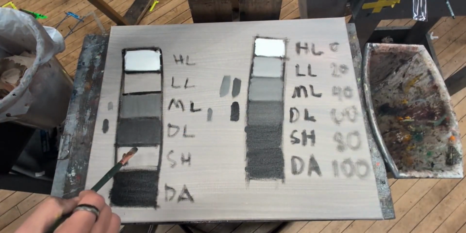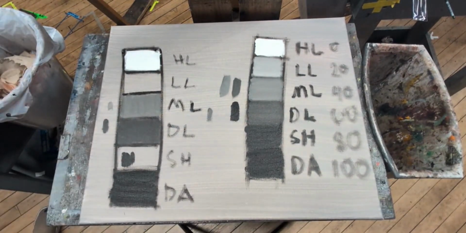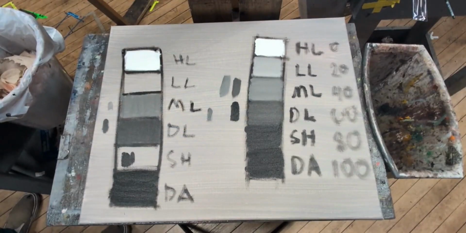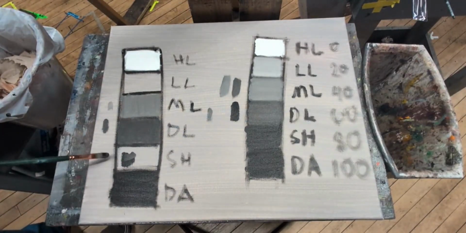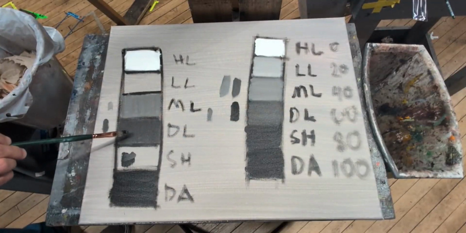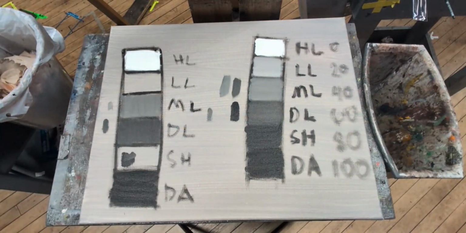So I'm going to put this in here. That looks pretty black to me. So I'm going to add a little bit more white. That's too much. All right, I am mixing on a palette here. That's far too light. You see, it's lighter than this here, and this is not what we need for our shadow. So I'm going to grab a little bit more black.